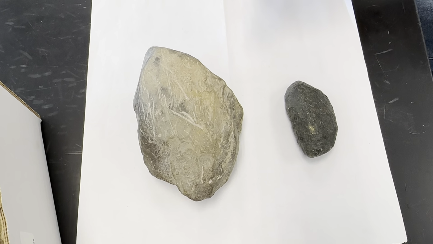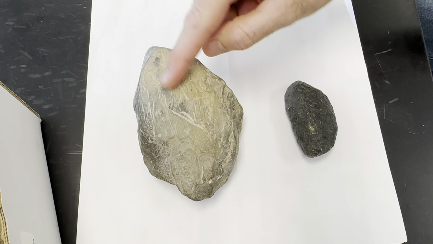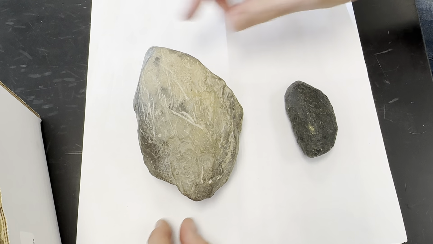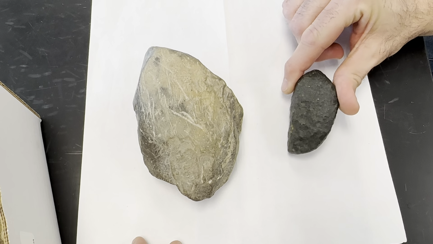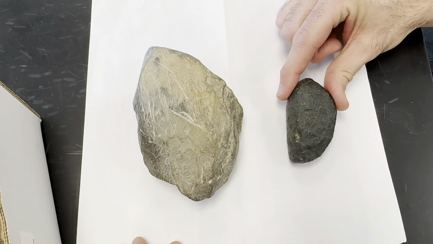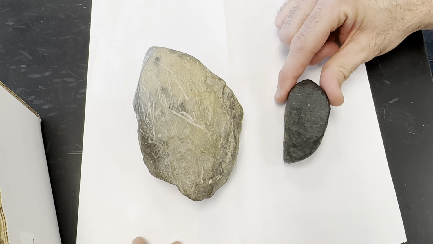So I hope this video is helpful. Just to quickly sum up, here's a great example of glacial striations. And here's a great example of what we'd call a ventifact via wind-blown sediments or wind-blown weathering and erosion.